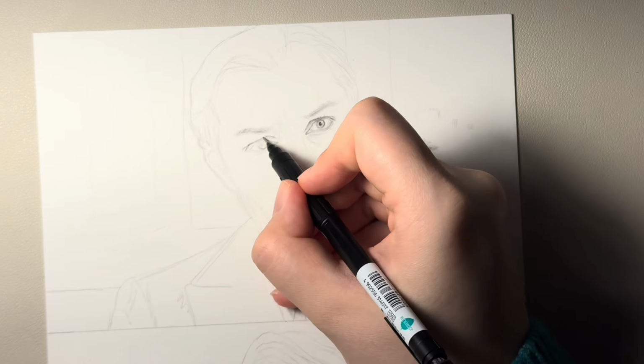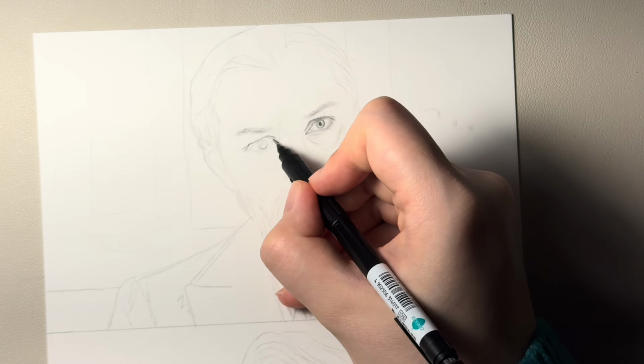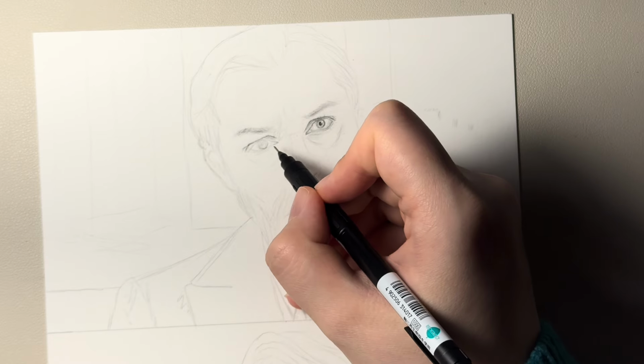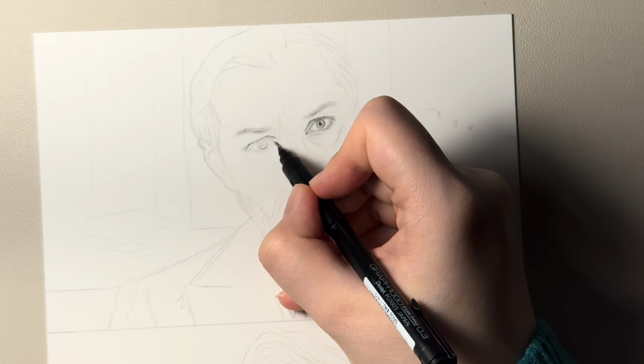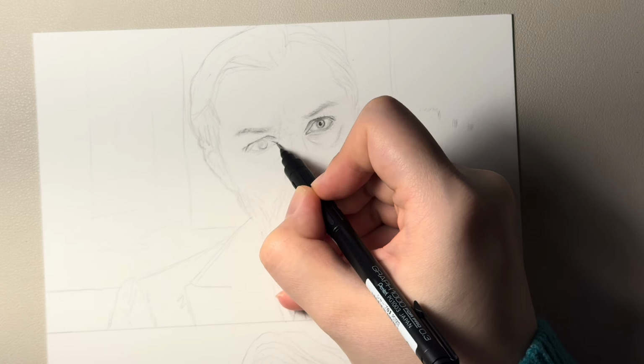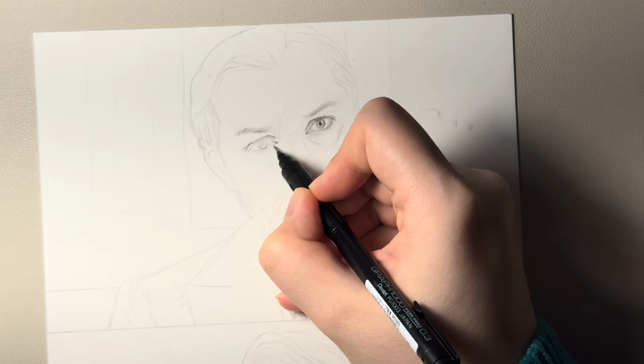And it'll be shading, right? From the darkest line to darker shading to lighter shading. And then the tear duct again. Be mindful of the shape of it, the angle of it.